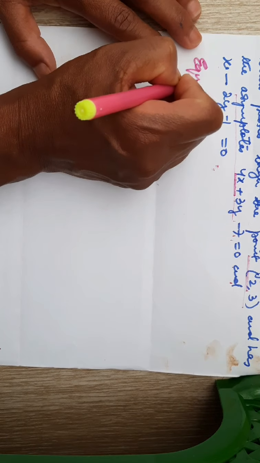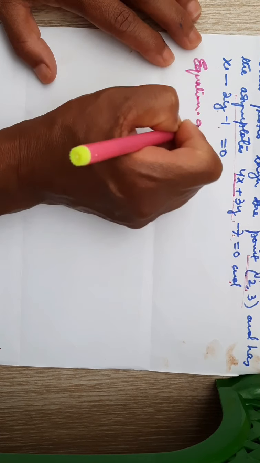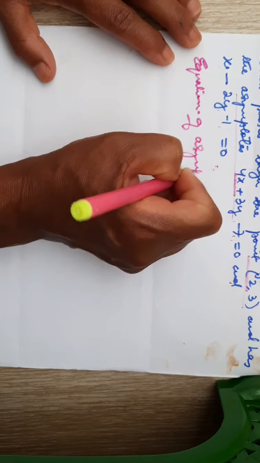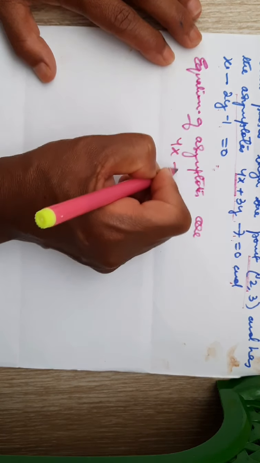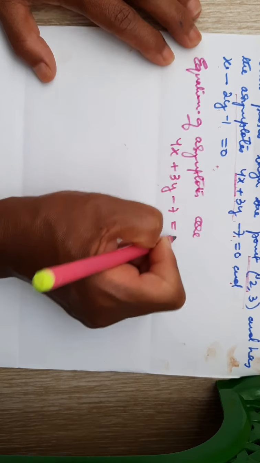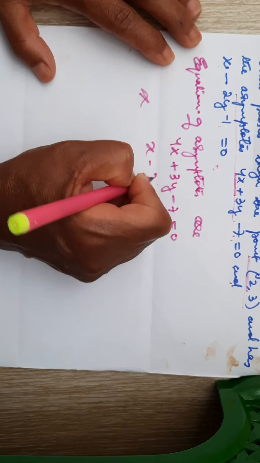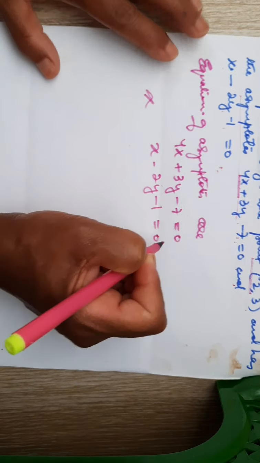Now, the given equations of the asymptotes are 4x plus 3y minus 7 is equal to 0 and x minus 2y minus 1 is equal to 0.